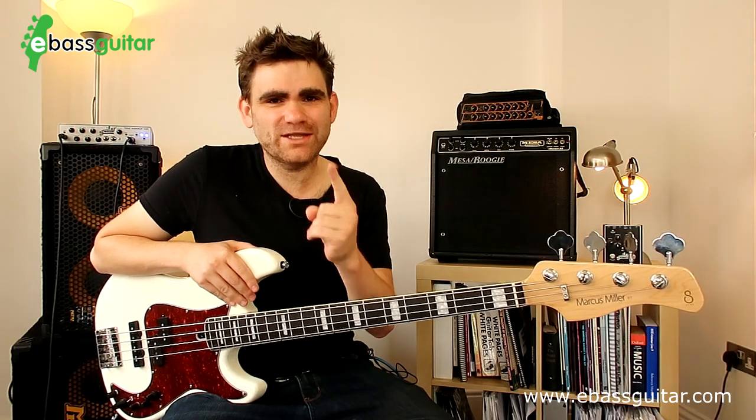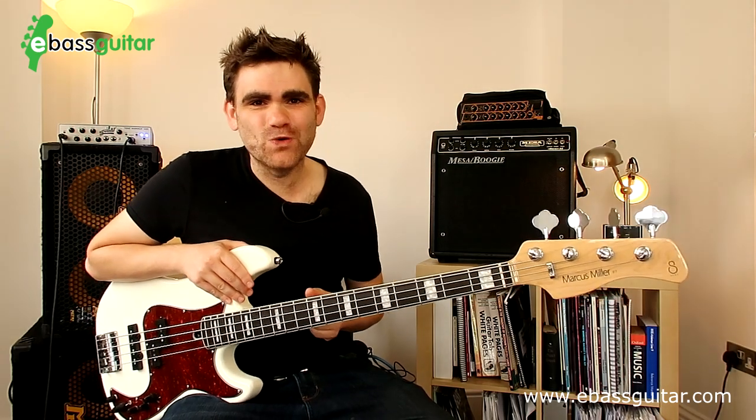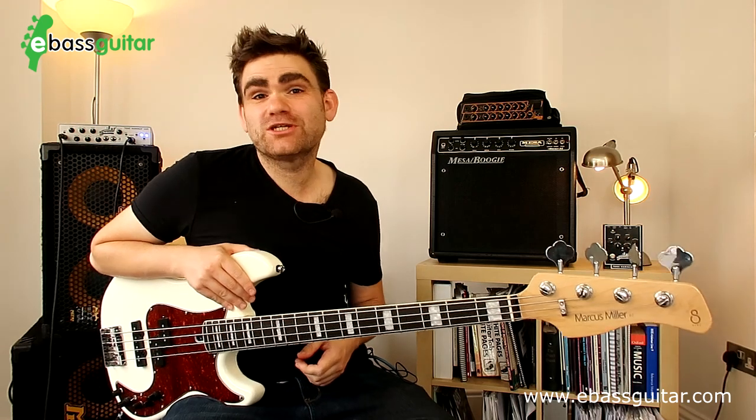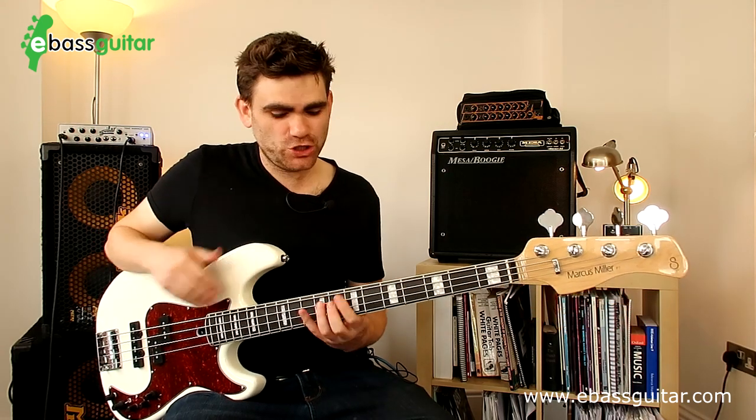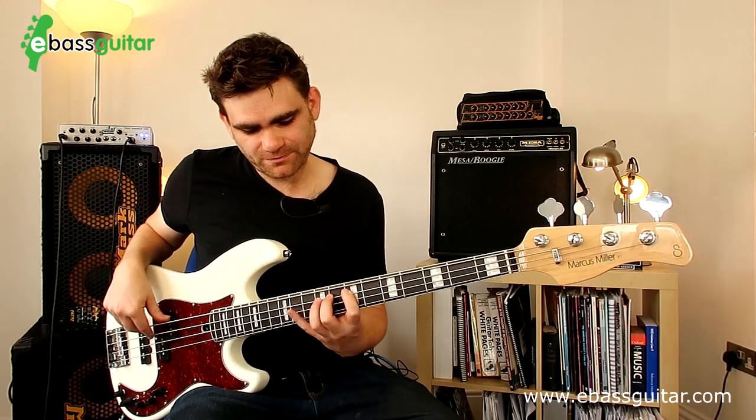And this is where the circle of fifths comes into its own, in my opinion. So what I'm going to do is start off with a C major scale, 2 octaves like this.